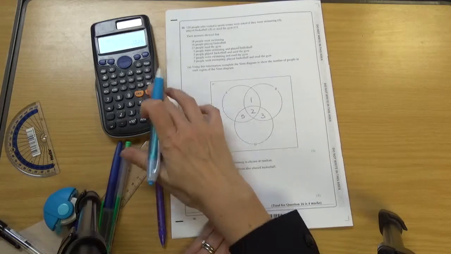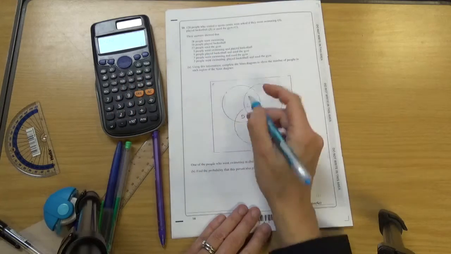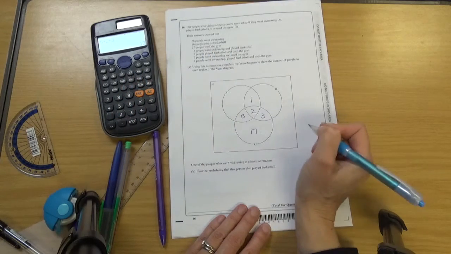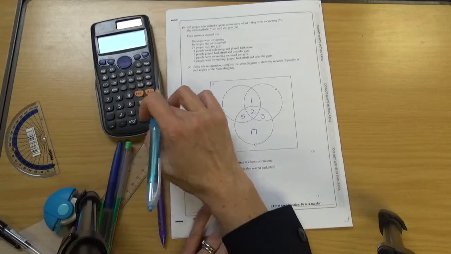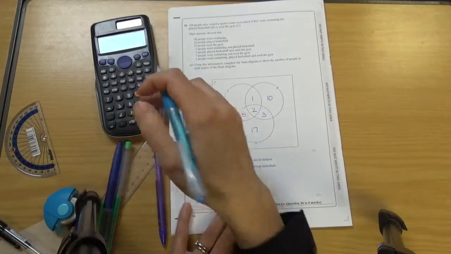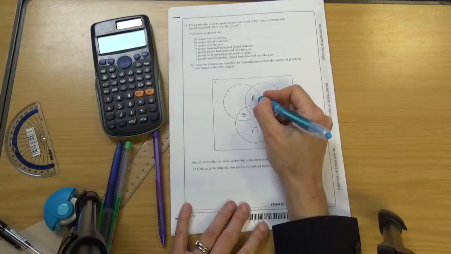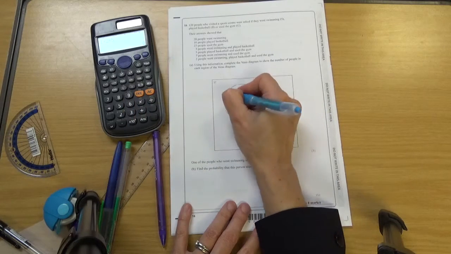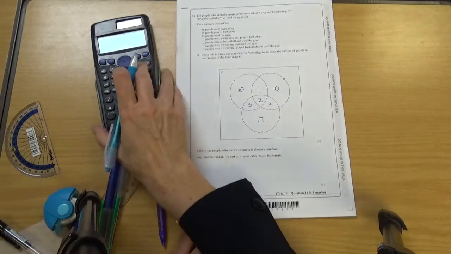Gym in total was 27, so at the moment I've got 5 and 2 and 3, I've got 10, so I need another 17 to get to 27. Basketball, I've got 6, I need another 10 to get to 16. Swimming, I've got 8 so far, so I need another 20 to get to swimming.